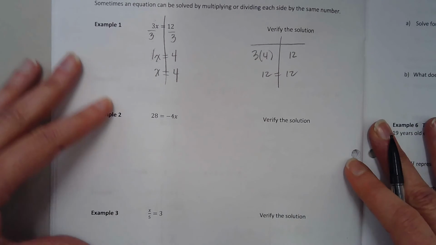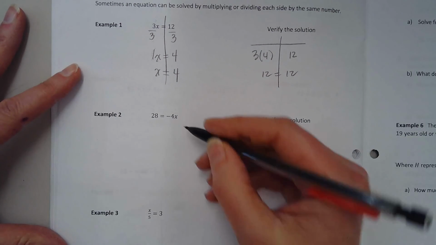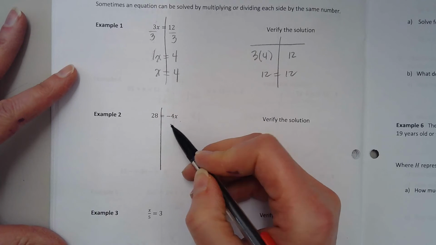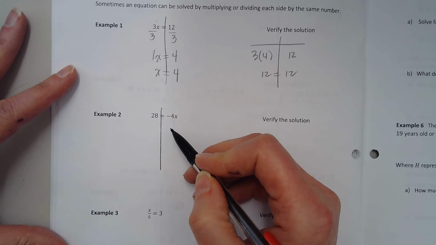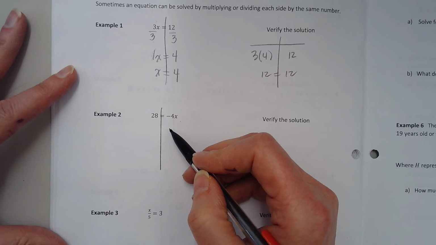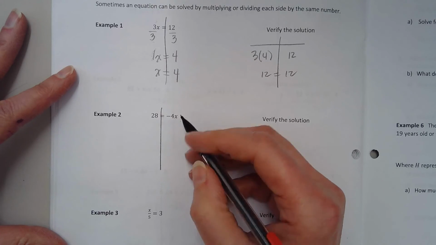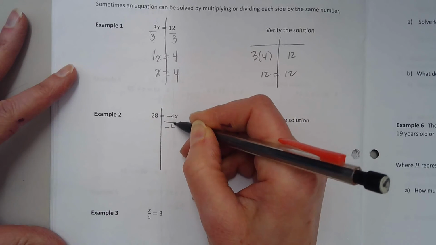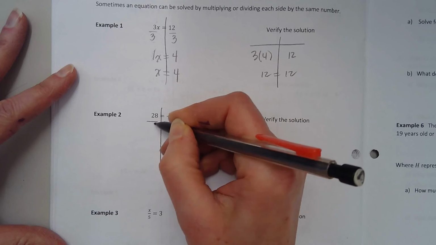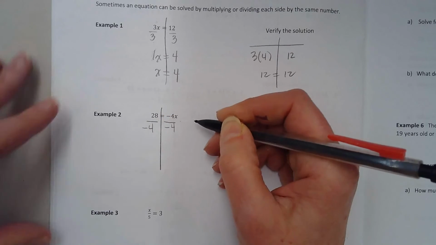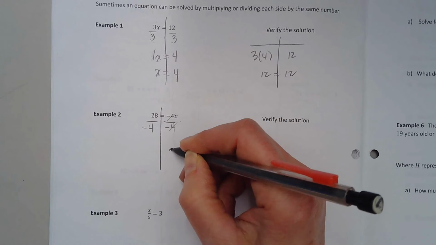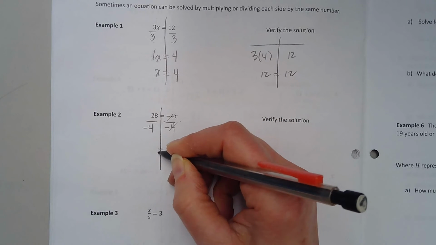Next one, 28 equals negative 4 times x. So here's where x is. It's attached to the negative 4 by multiplication again. So I undo multiplication with division. This time I have to divide by a negative number. Whatever I do to one side I do to the other. Negative 4 divided by negative 4 again is 1x, but I never write the coefficient of 1.